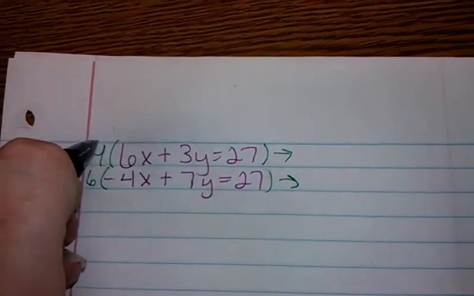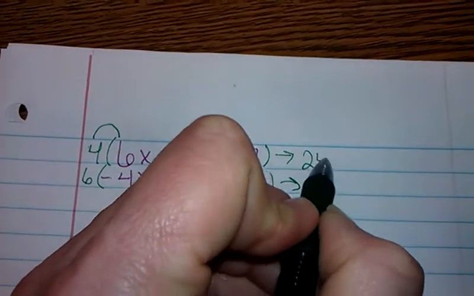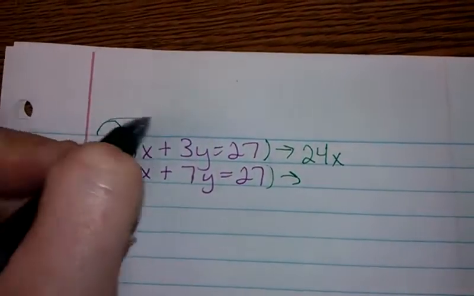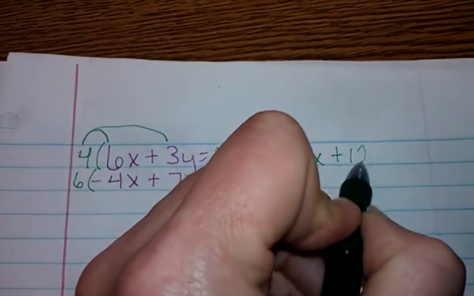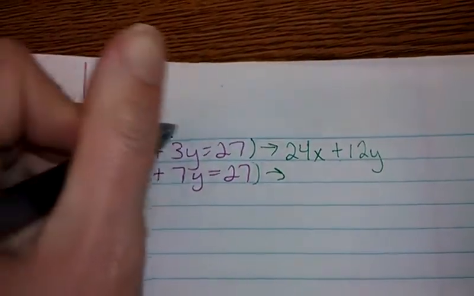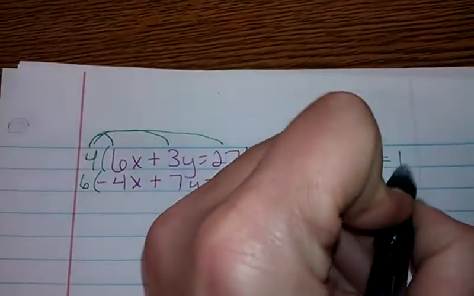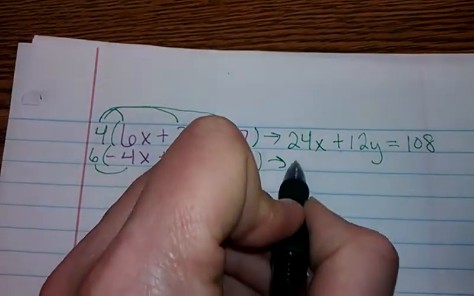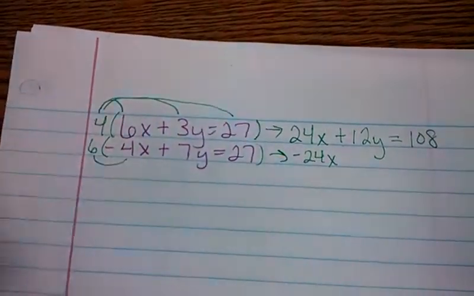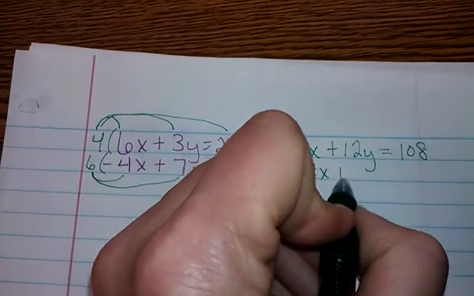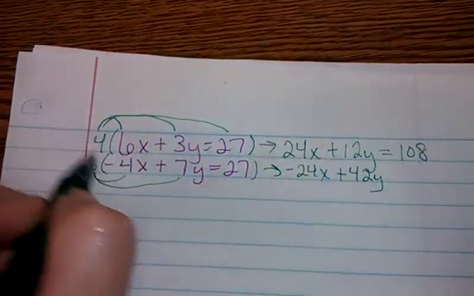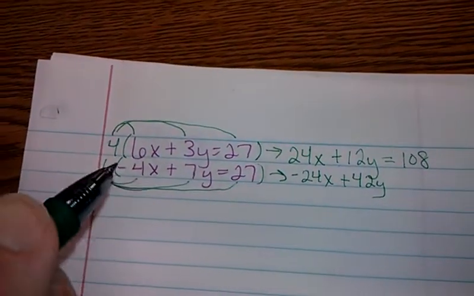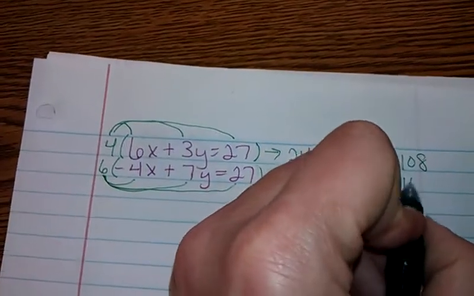So let's rewrite this. 4 times 6 is 24x. 4 times 3 is 12y. 4 times 27 is 108. And the bottom one, 6 times negative 4 is negative 24x. 6 times 7, 42y. 6 times 27 is 162.